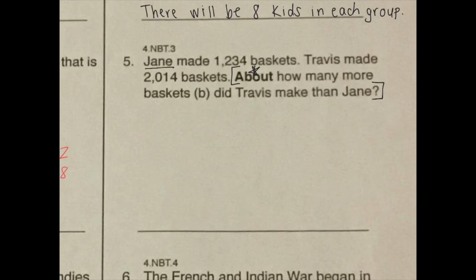So Jane made 1,234 baskets. Travis, 2,014 baskets. How many more? I know my math windows tell me how many more means I'm going to subtract. Did Travis make than Jane? And I have B in the middle there. That's my variable, what I'm trying to solve for. So I know I'm subtracting because it says how many more. And I know I'm comparing 2 things. I'm comparing Jane and Travis. So I'm going to have to set up a bigger minus smaller equals difference subtraction problem.